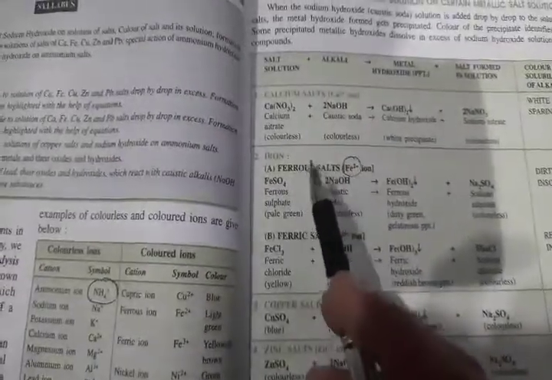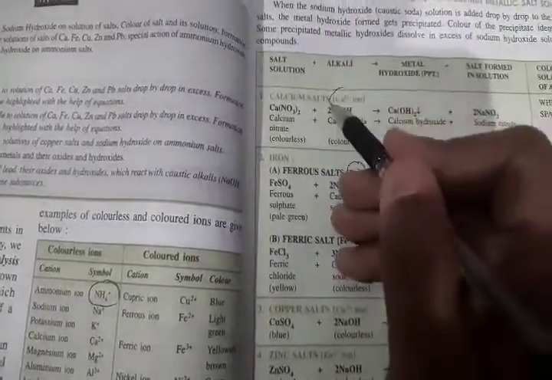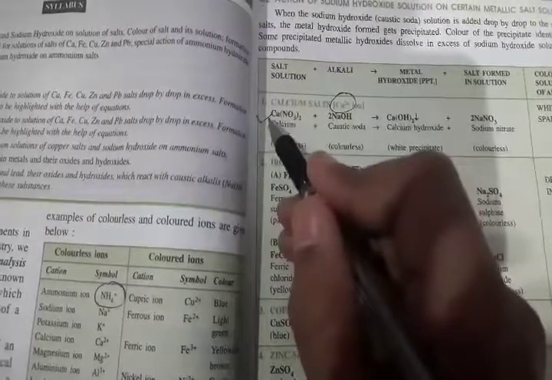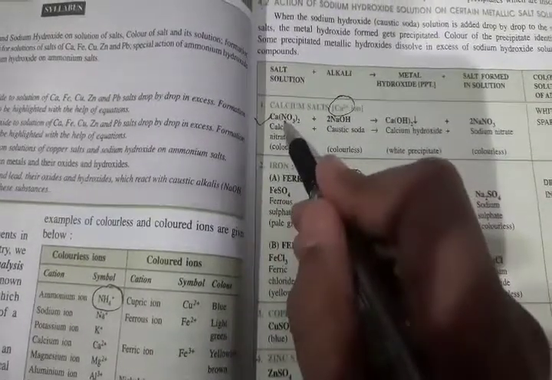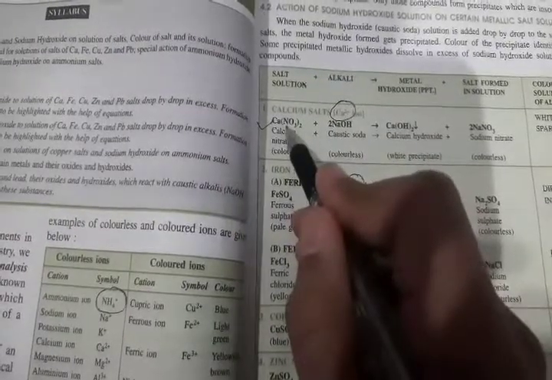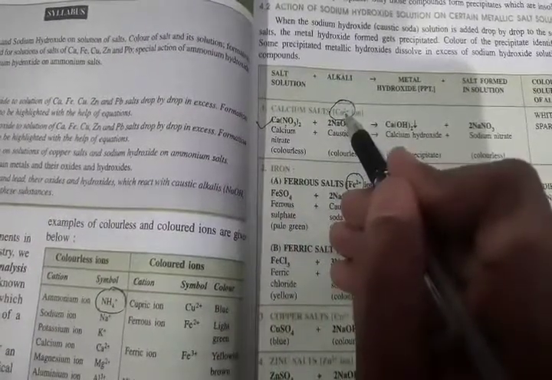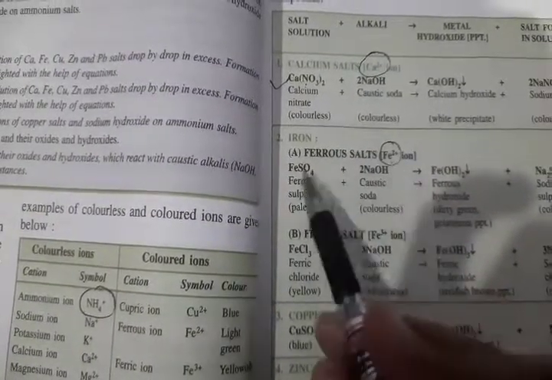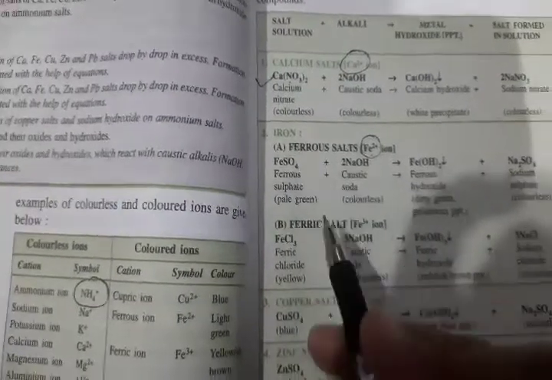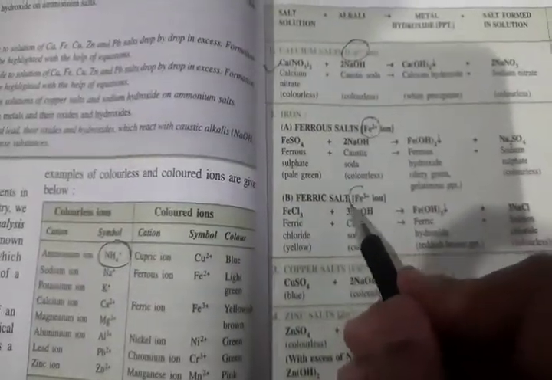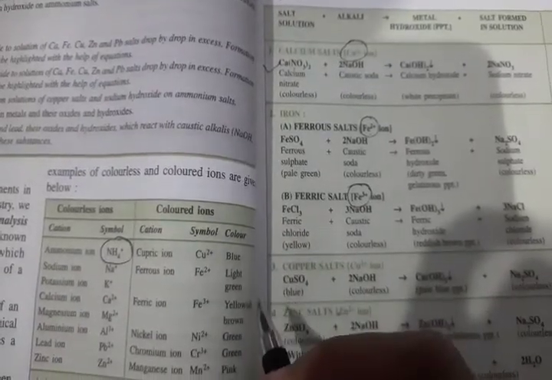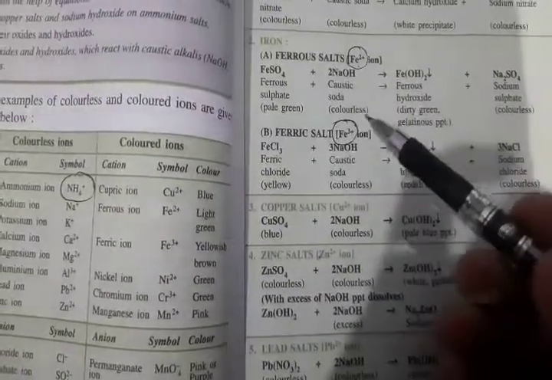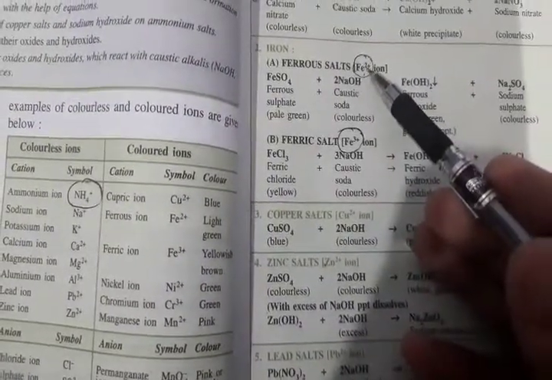Then actually this table is related to ions, not to the particular salt, right? Don't think that this reaction is applicable only with calcium nitrate salt. It can be applicable with the other salts of calcium also, right? Because we are talking about the calcium 2 positive ion. Similarly, we are talking here about the Fe2 positive ion, not FeSO4, right? Clear? And in this case we are talking about the Fe3 positive ion, that is ferric salt, right?